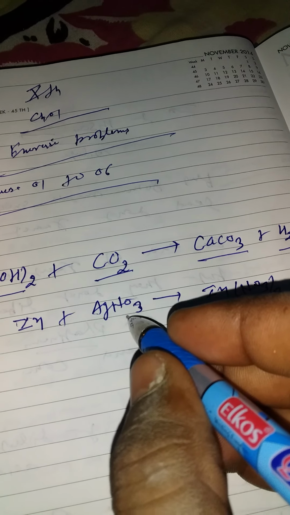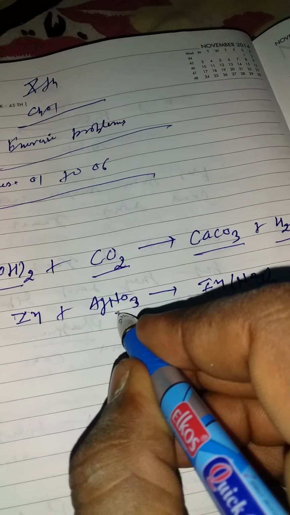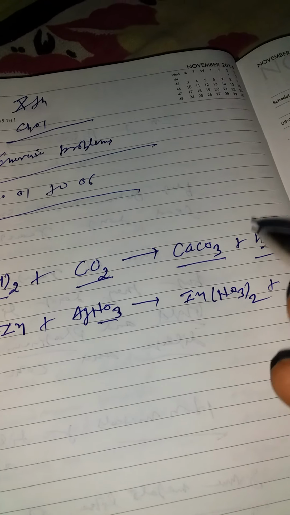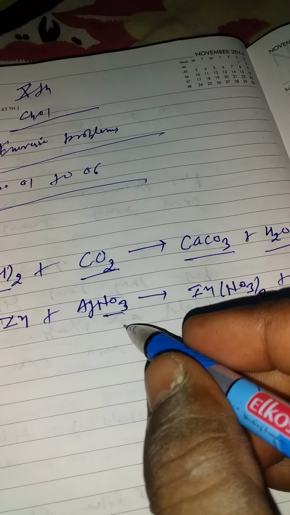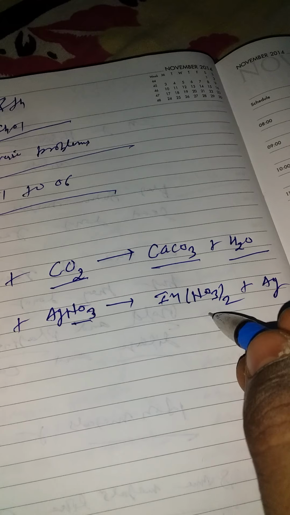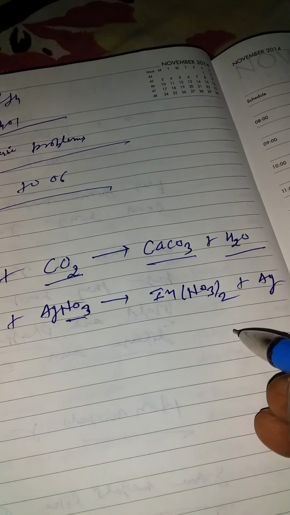the number of nitrate ions is 1 on the reactant side, while on the product side nitrate ions are 2.